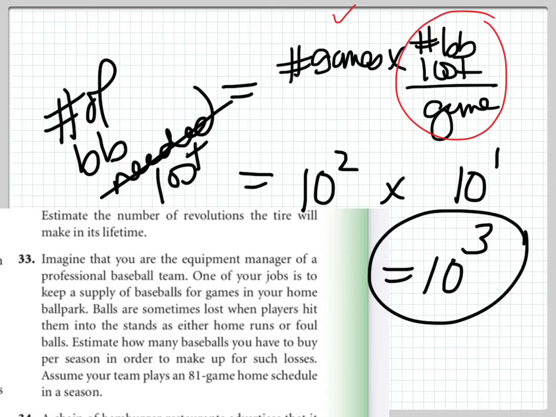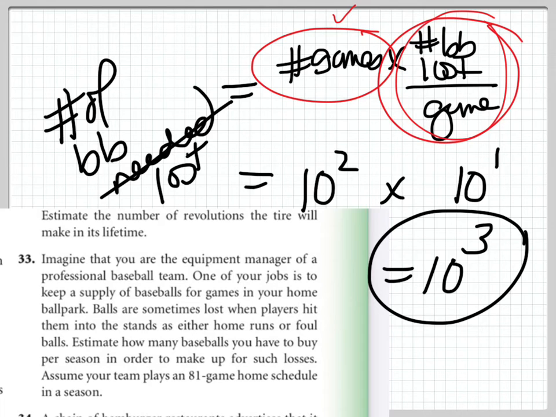Here's the deal with Fermis. They are fuzzy. The thing that you have to do to get credit for a Fermi is to show your assumptions. So I'm going to give you one.